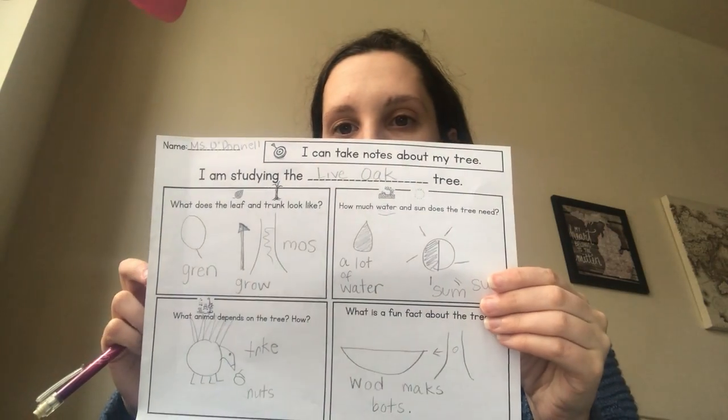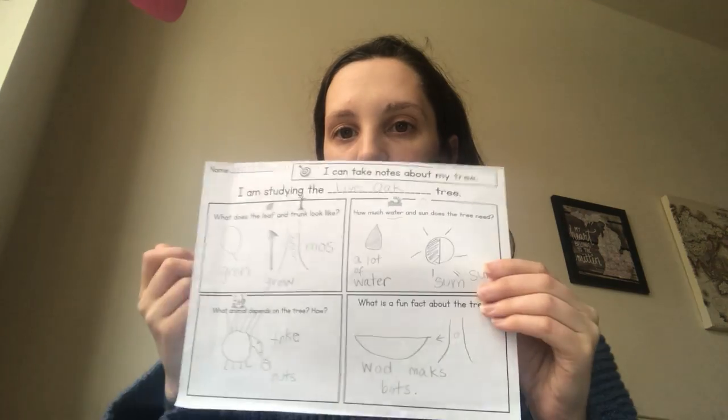Our writing target is the same writing target we've been working on all week. It's I can write about the live oak tree to teach others using information from my research. So just like yesterday, you're going to need your notes sheet that we took notes on Monday. If you don't have this filled out yet, you should go back to Monday's video and read the story about the live oak tree. And then you're also going to need your writing paper, which has today's date on it at the top already, and it says I can write a fun fact sentence about the tree.